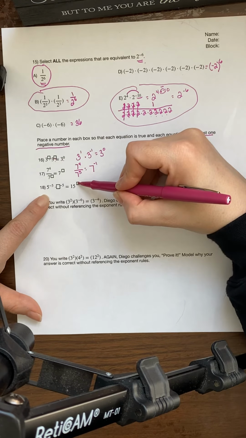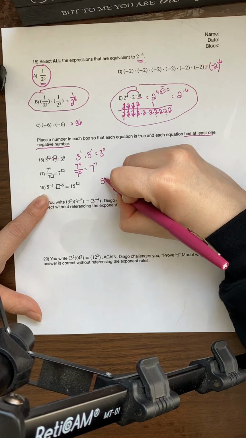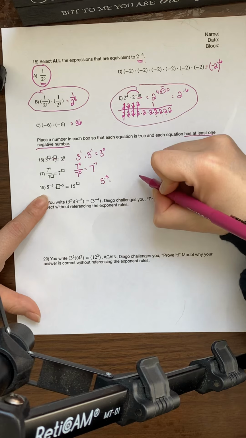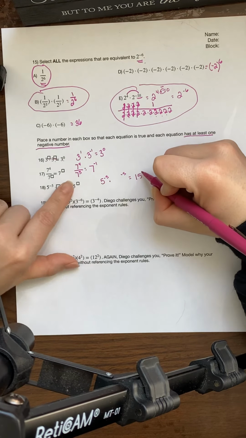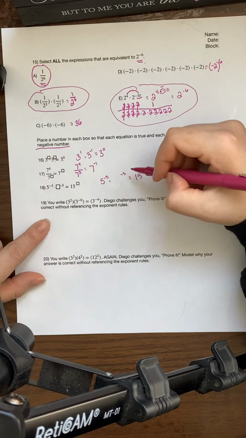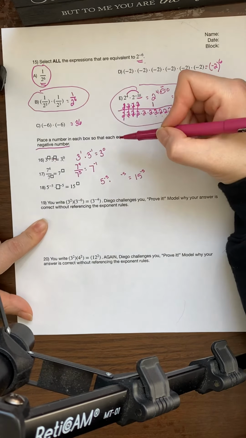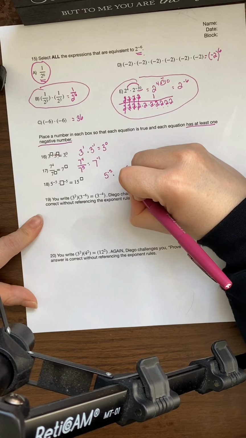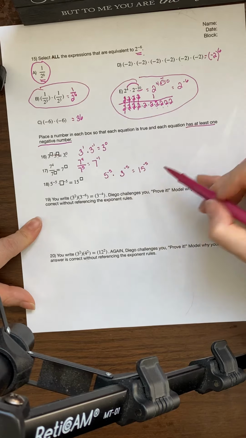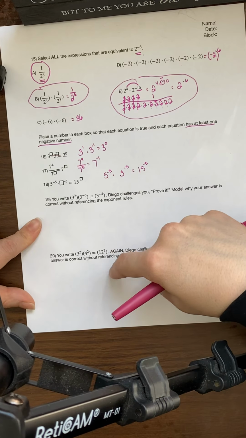That means in here, this is going to be -5, okay? So we have 5 to the -5 times something to the -5 equals 15 to the -5. Well, that something has to be 5 times what equals 15? Well, that's 3. So 5 to the -5 times 3 to the -5 equals 15 to the -5. And I'm going to prove why that works down on number 20, okay?